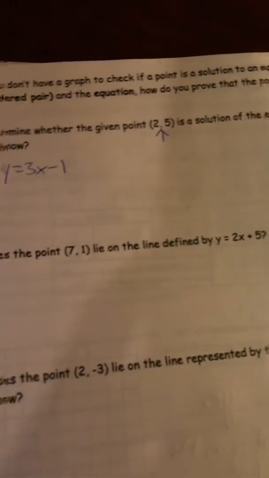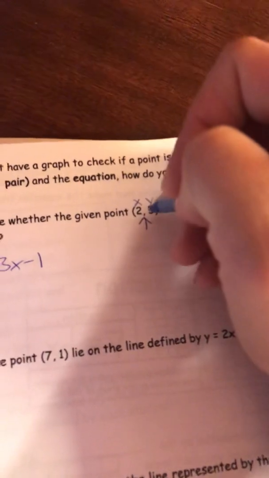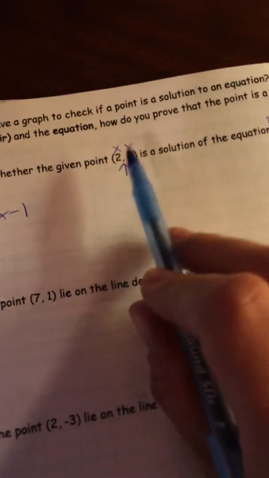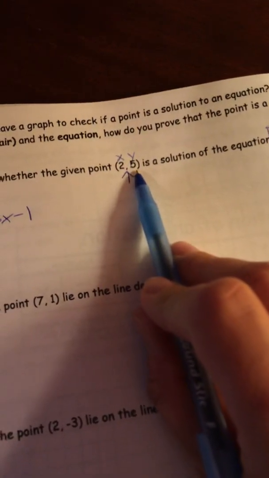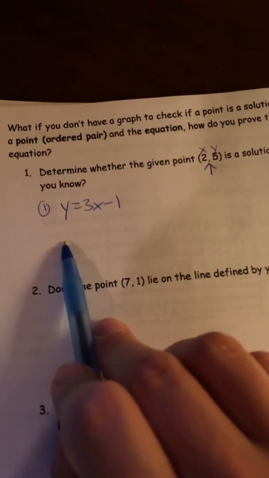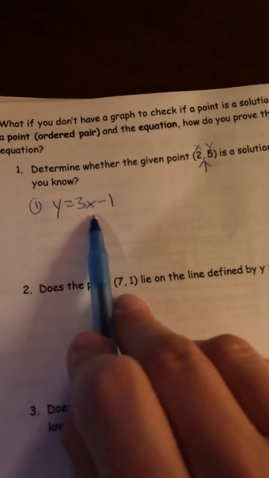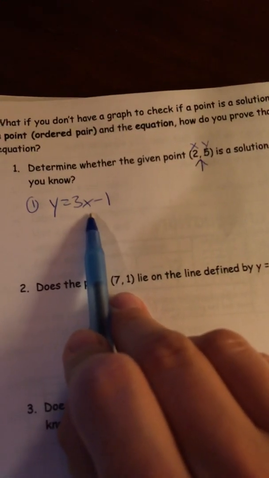Boom. The second thing you're going to do is determine which of these two numbers is the x value and which of these two numbers is the y value. So remember we talked in class a couple Fridays ago or something, well, that the x is the first number in an ordered pair and that the y value is the second number in the ordered pair. So what we're going to do is for step 2, wherever we see a y, we're going to replace it with the number 5, and wherever we see an x, we're going to replace it with the number 2.